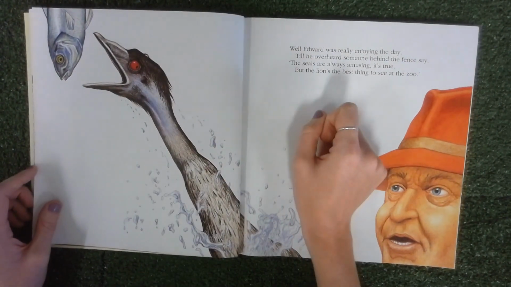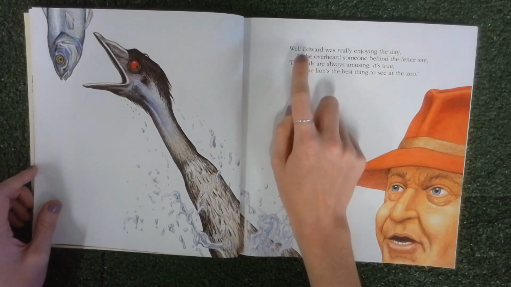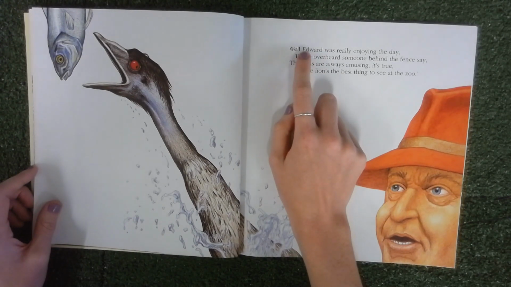Well, let's have a look at the word Edward. What uppercase letter does Edward start with? That's right, it's an uppercase E.